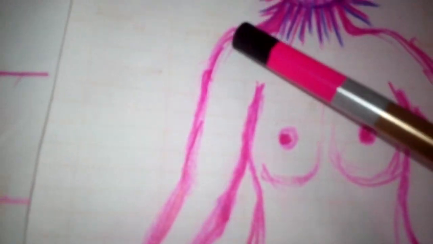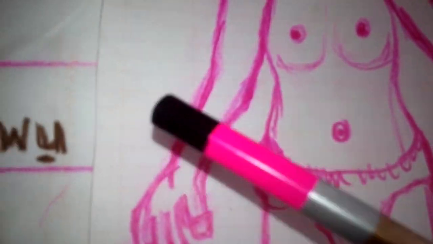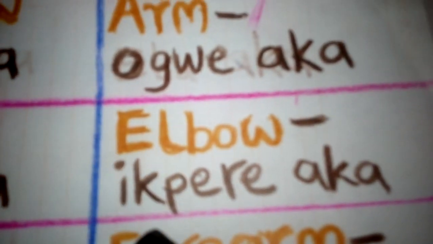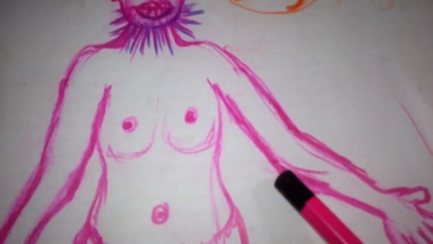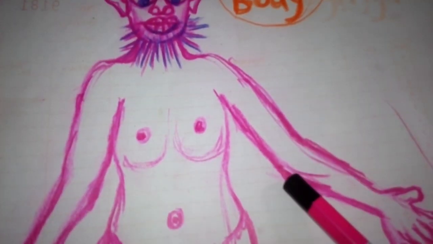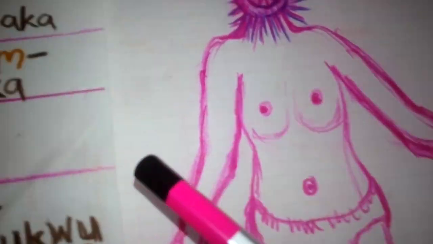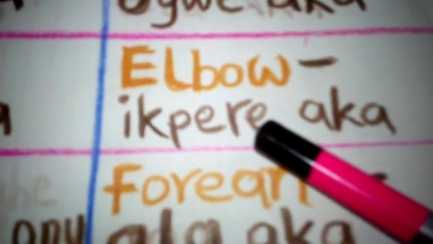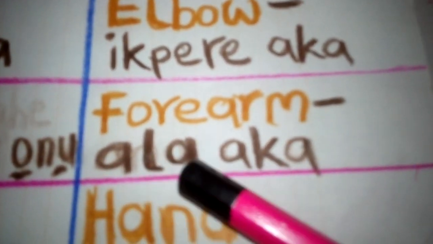From shoulder to the wrist is called Ogwe aka. So elbow is Ibere aka. Ibere aka is this junction, the joint here, under it. That is what we call elbow, Ibere aka.